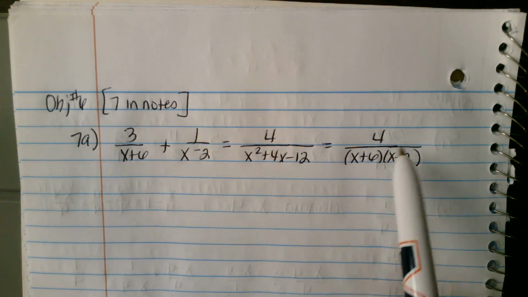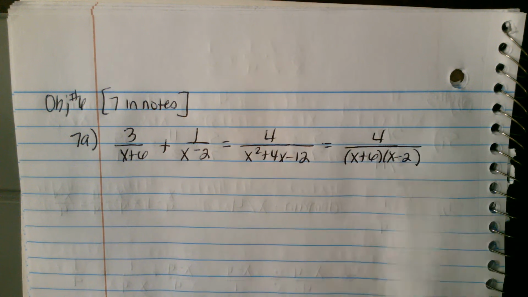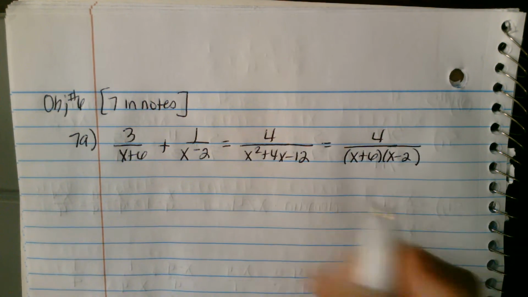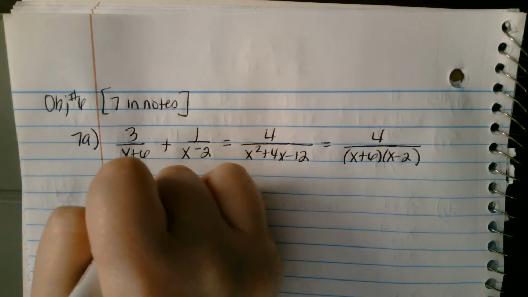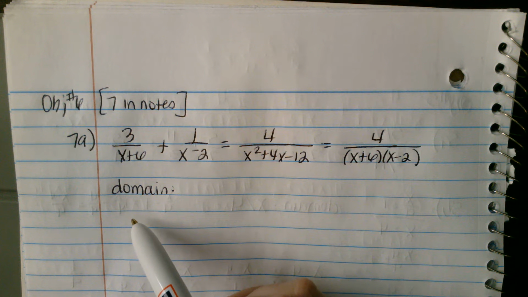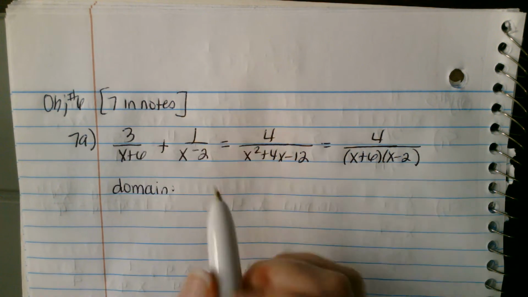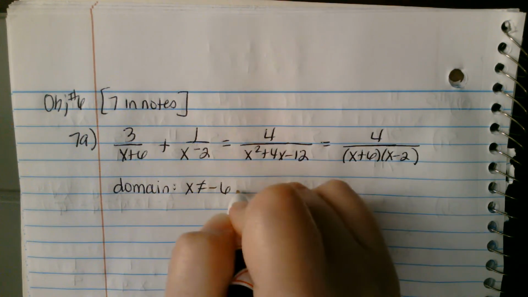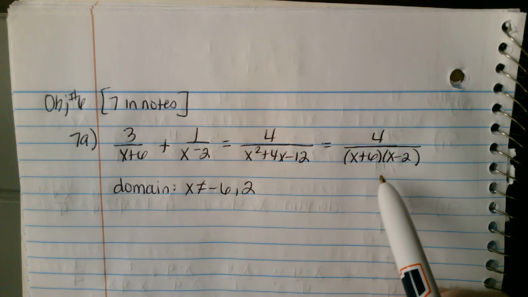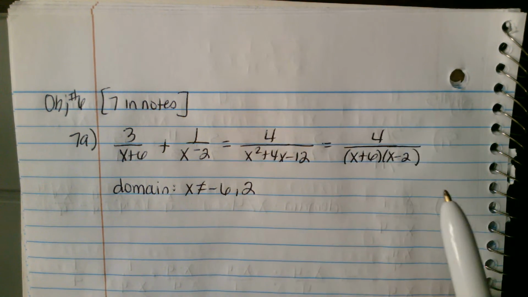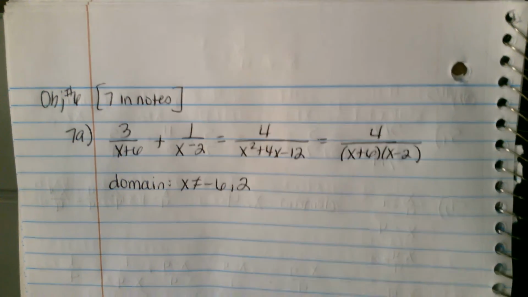So this sum is equal to 4 over that. Before I do anything else, I need to figure out the domain, which is always helpful after you factor everything. None of the fractions can have a denominator equal to 0. For this one, x plus 6 can't be 0, so x can't be negative 6. For this one, x can't be 2. For my answer here, it can't be negative 6 or positive 2, which I already have. So my domain can't be negative 6 or 2.